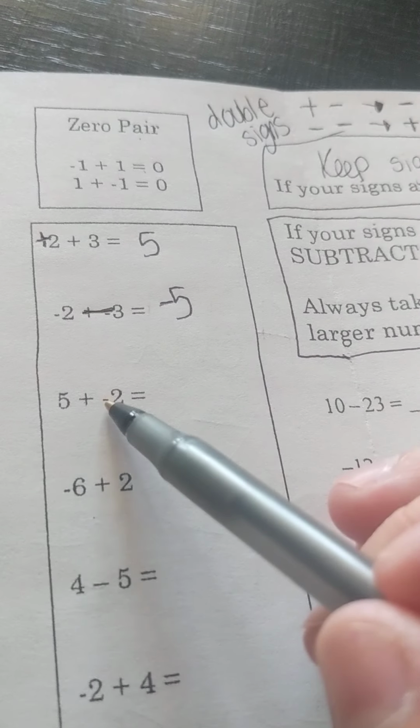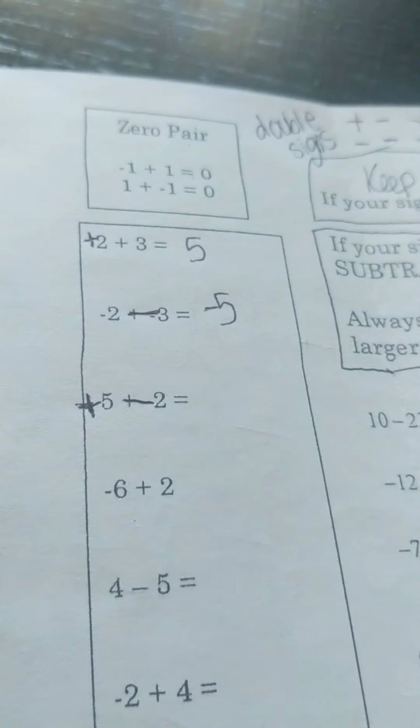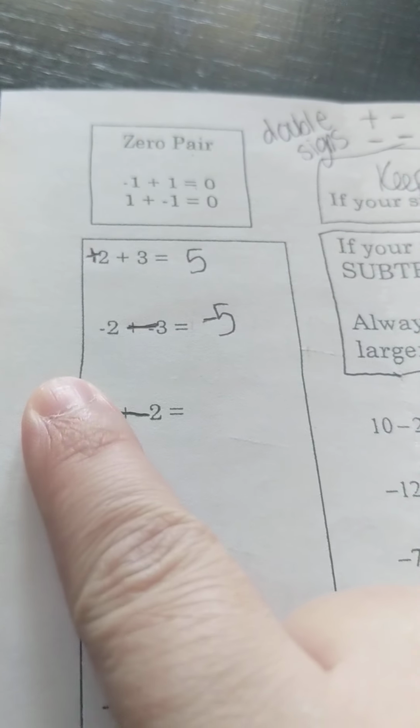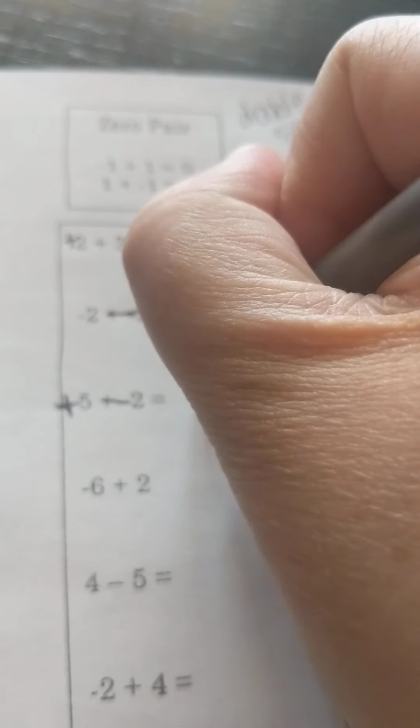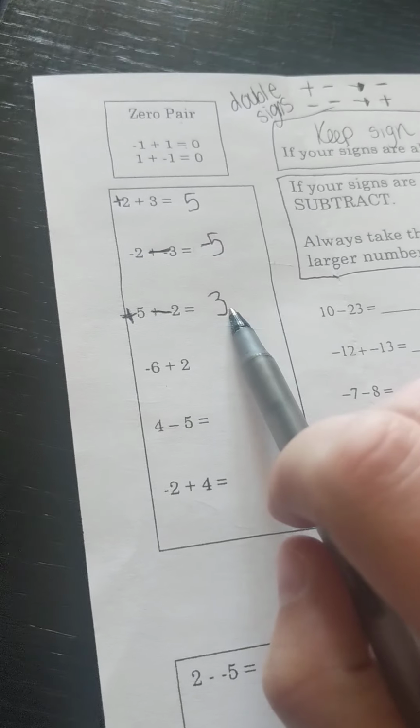So 5 plus negative 2, again, change that sign. And again, if it helps you, put that positive sign in front of 5. So we can see we have a positive 5 and a negative 2. They're different signs, so we're going to subtract. Take the sign of the larger number. So the larger number in this case is 5, so it's going to be positive 3.